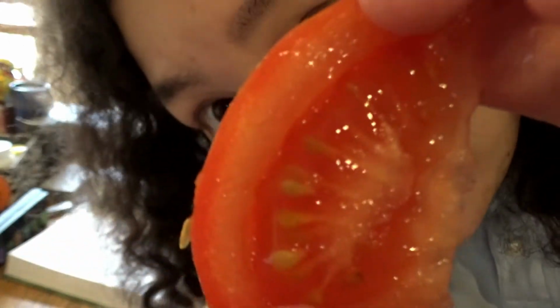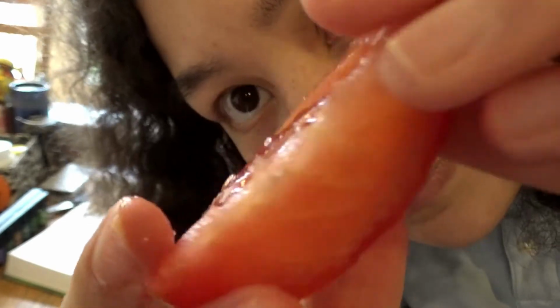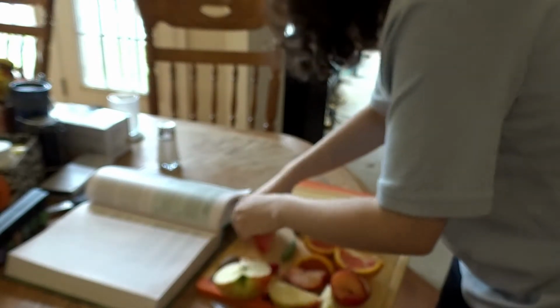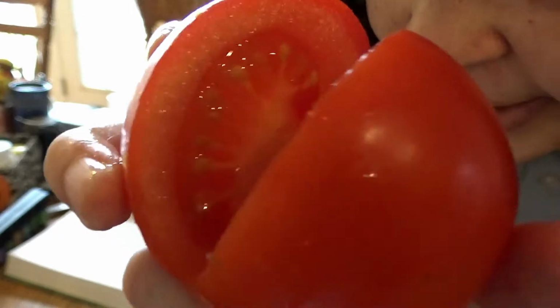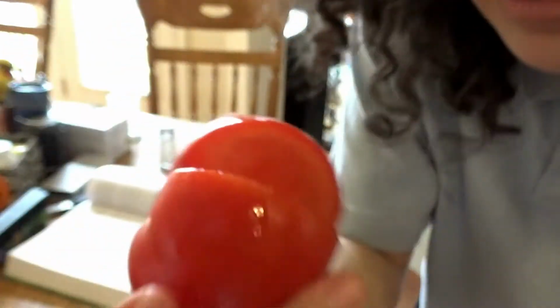And the inside is very squishy, it's like gelatinous. And you can see the little seeds hanging on to little fibers in there. Here's the inside. You can cut it all the way open too. It won't do any good though. You can see the seeds are everywhere.